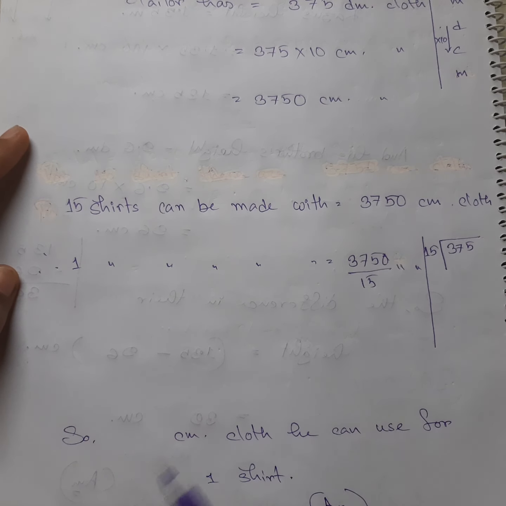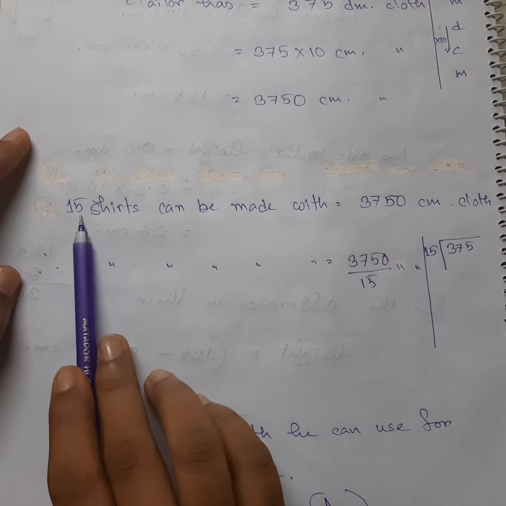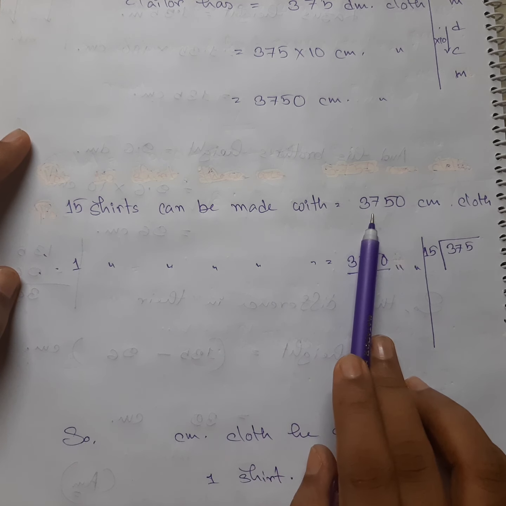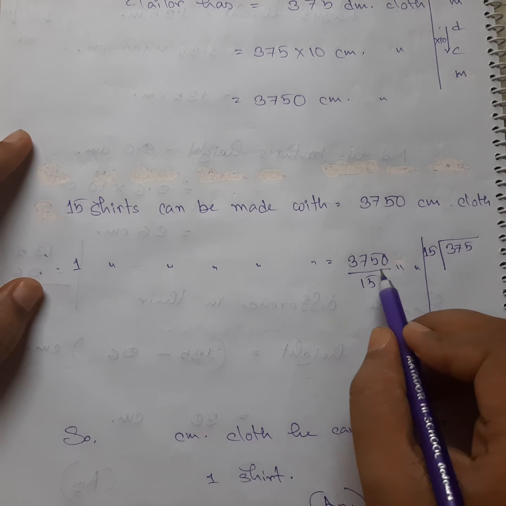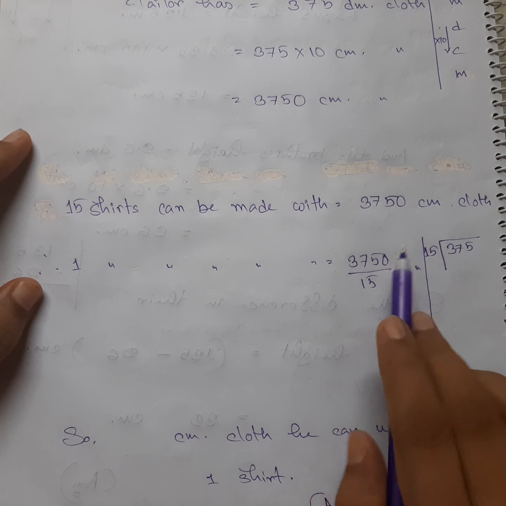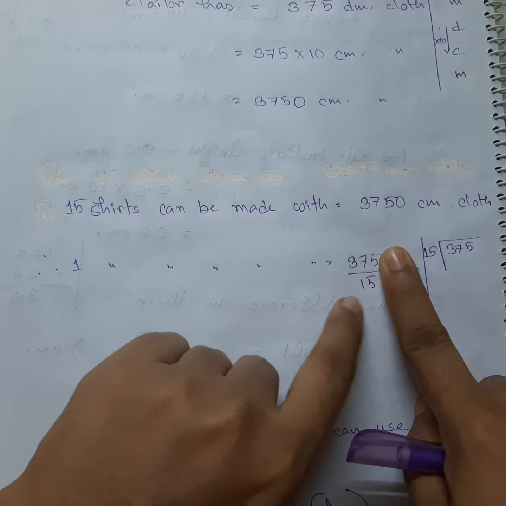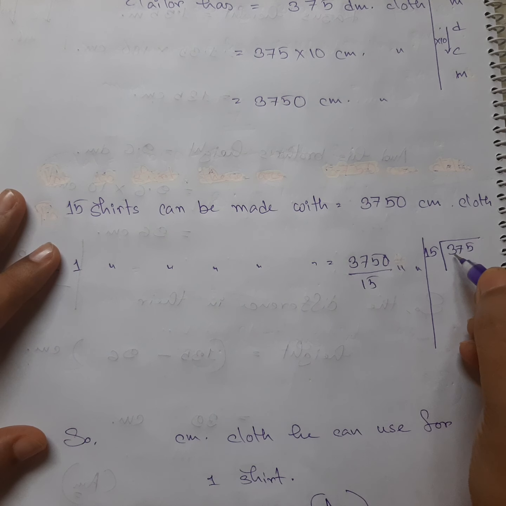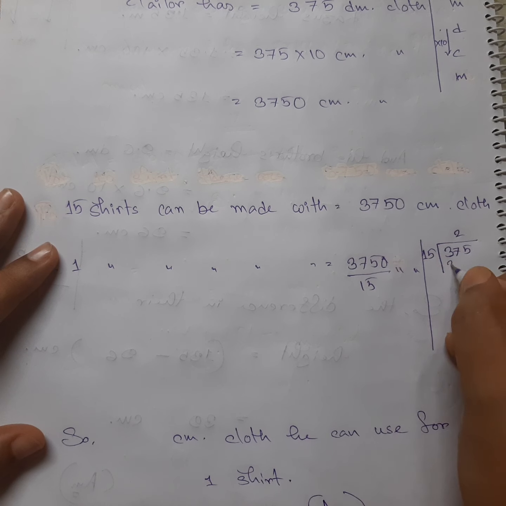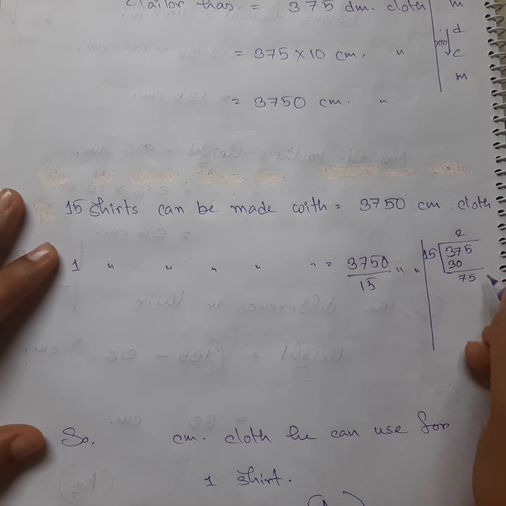So this much cloth is used for 15 shirts. So 15 shirts can be made with 3750 centimeter of cloth. That means for one shirt it should be getting less. Now what I am doing is keeping the zero apart and dividing 375 by 15. How are we going to do it? The first two digits are 37. In 37, 15 can go 2 times, because 15 2s are 30. Now 75, and as you know, 15 5s are 75.